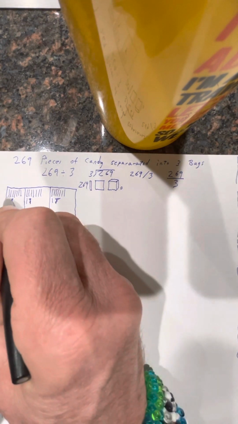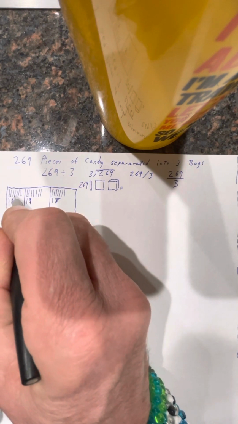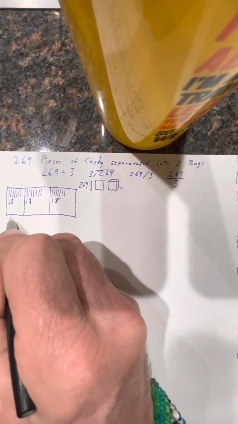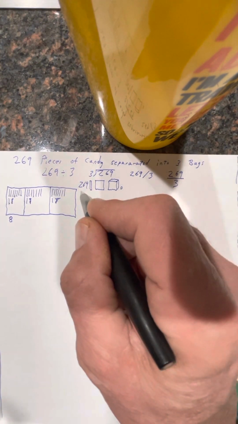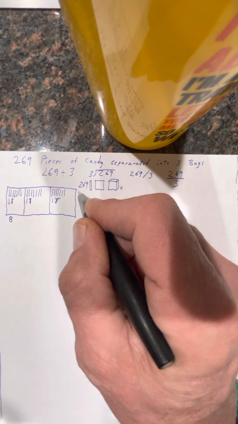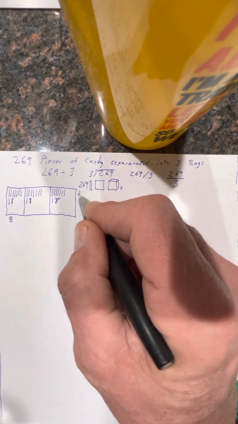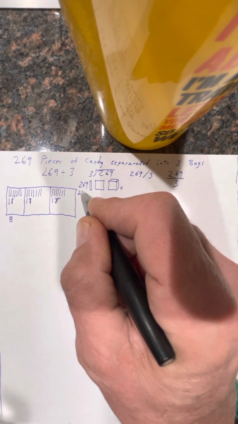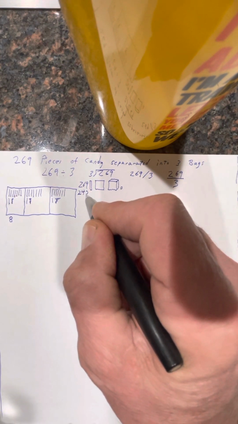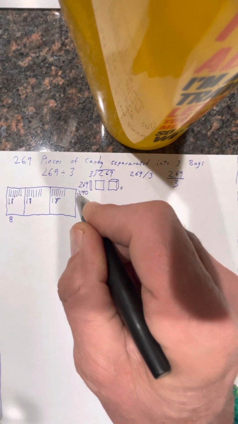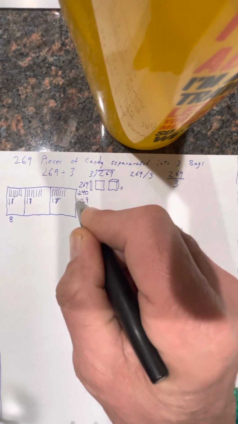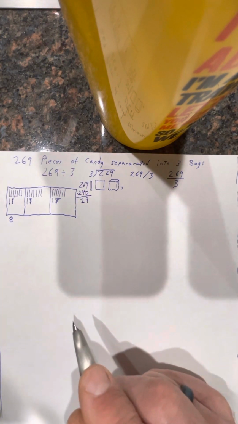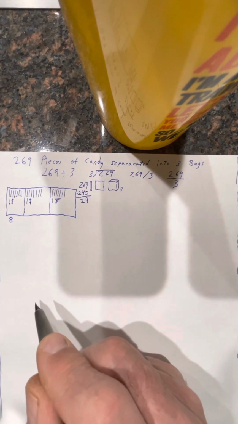Okay. So I have 1, 2, 3, 4, 5, 6, 7, 8 tens. 240 is what we got to when we stopped counting. I'll subtract that from here just to make it easy to see. I have 29 ones that I have to place in here still.